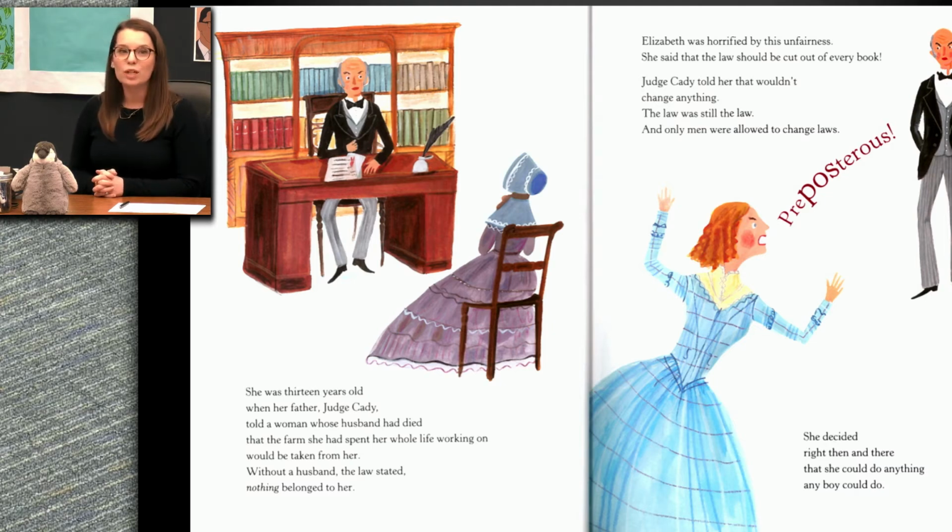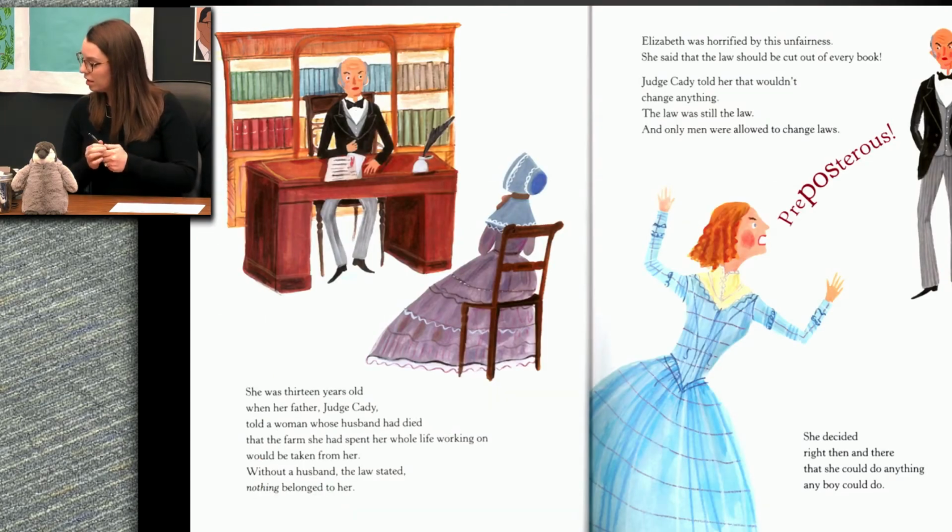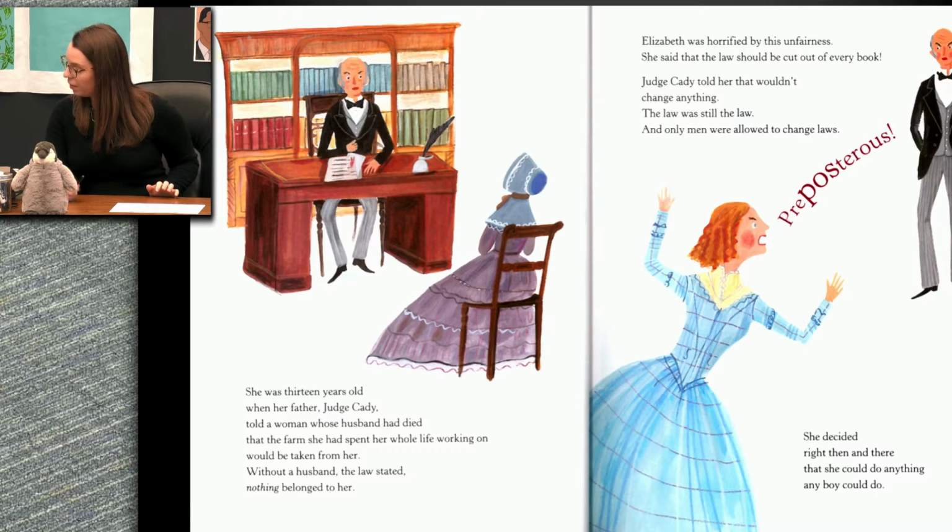Now, I think this is a really important idea to start with because it tells what Elizabeth learned early on in her life as a 4-year-old and a 13-year-old. And so now I'm going to jot down on our graphic organizer some details or examples that support this big idea. So let's see, look back at page 3 and 4, and the part ending with preposterous.